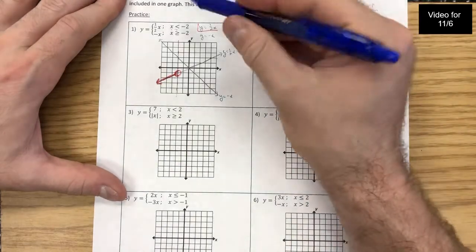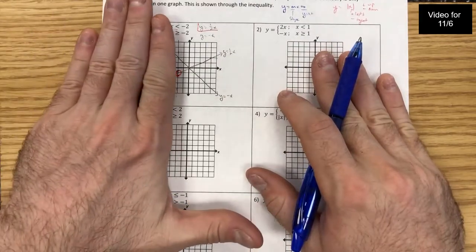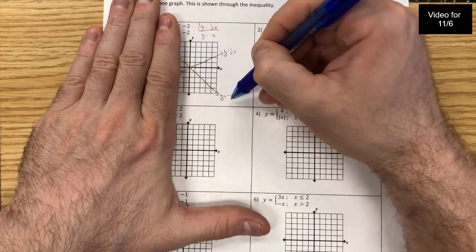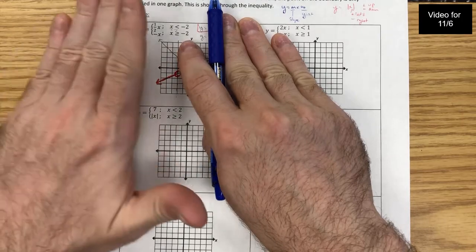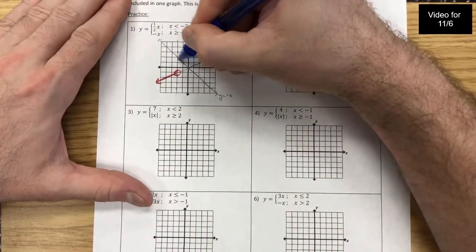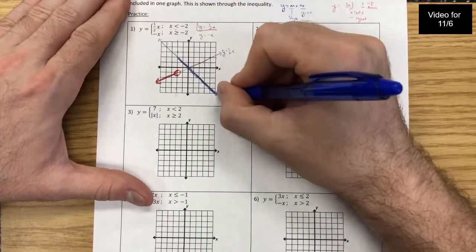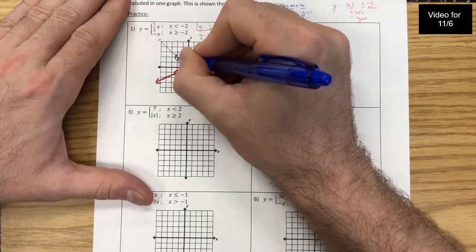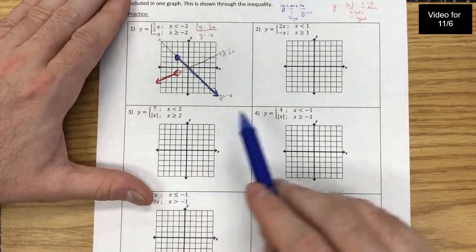For my other graph, I'm looking at values greater than or equal to -2. So I'm going to find my boundary point and say, of this whole graph, I'm only graphing this part. I'm not graphing the portion of the graph that's less than -2, only the part that's greater than -2. So I'm going to highlight this in blue. And this actually includes the boundary point, so I'm going to fill in a circle. So that is actually my graph.